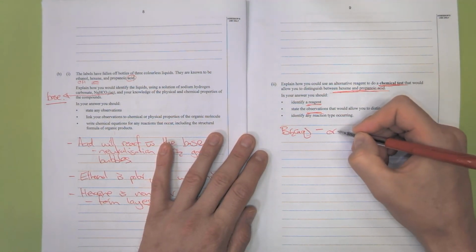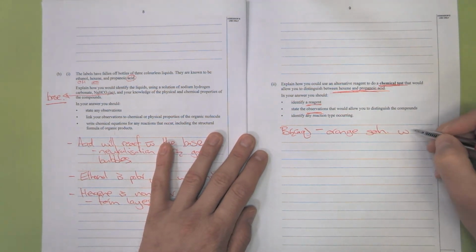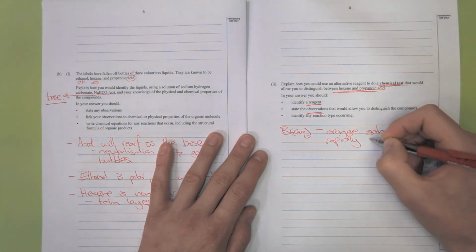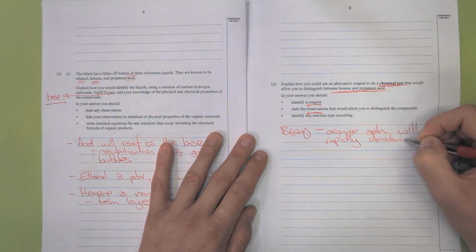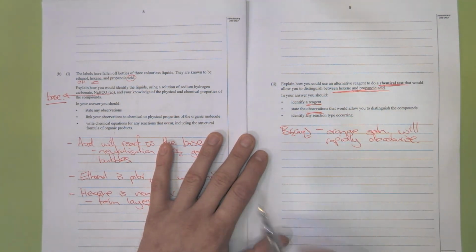The orange solution will rapidly decolorize. That's the orange bromine water turning clear immediately.